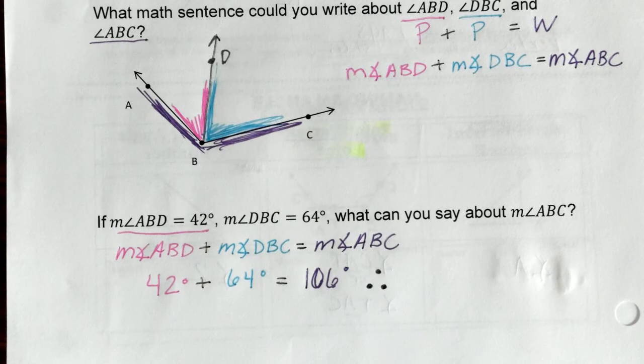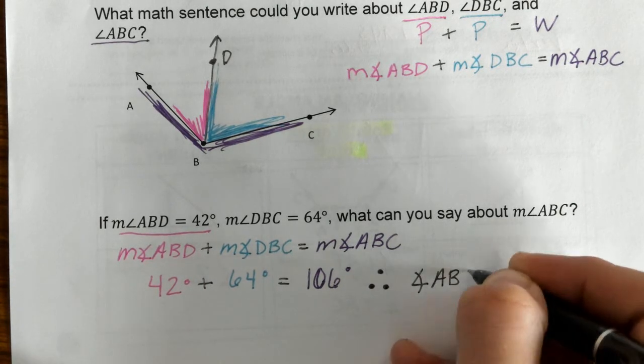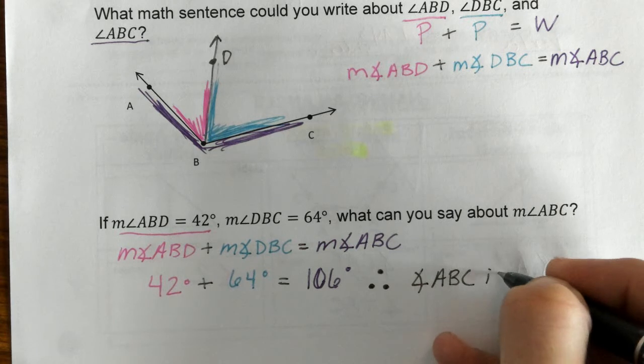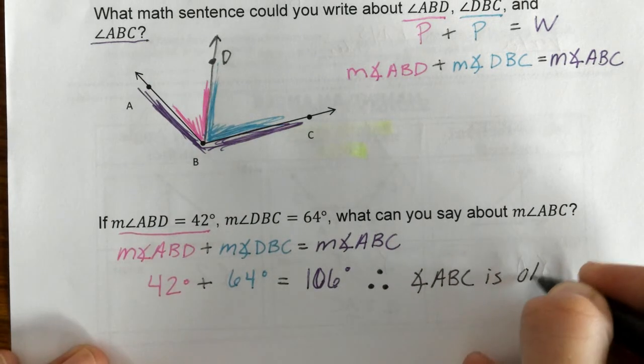So since the whole measurement of angle ABC is 106 degrees, we can say that angle ABC, the whole part, classify it. What kind of angle is that? 106 degrees. This is going to be an obtuse angle.